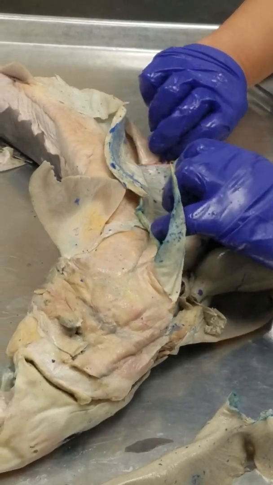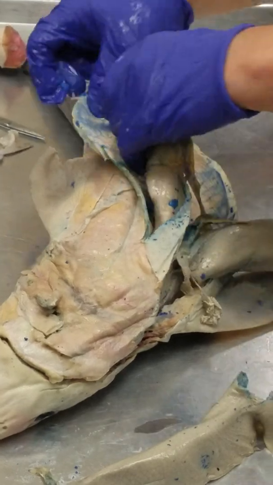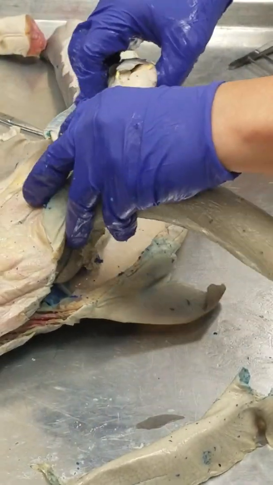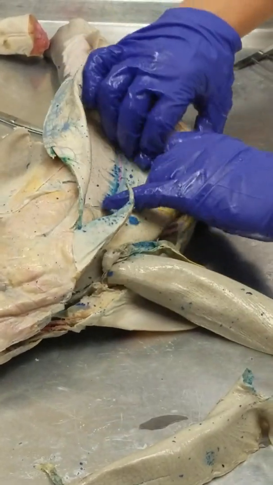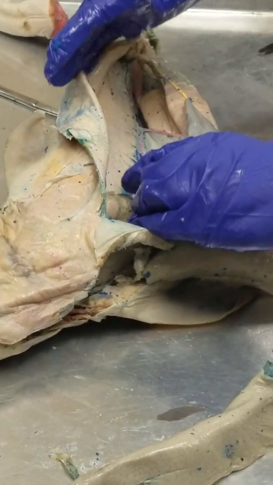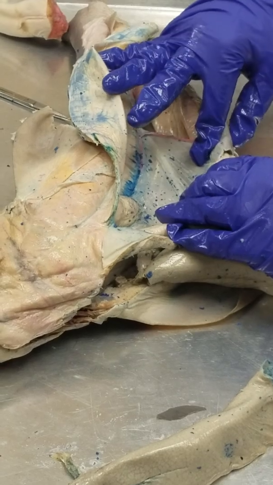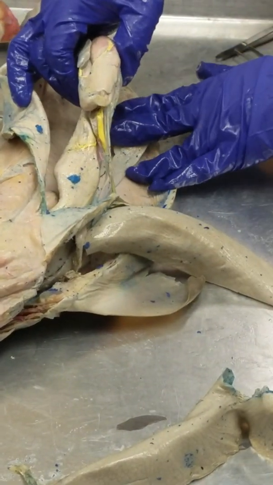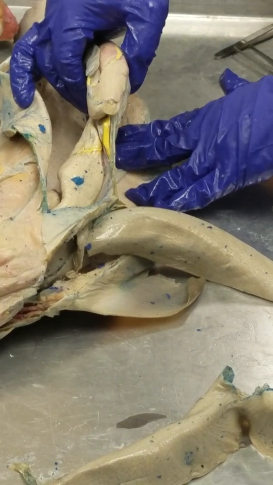So we have all these little mesenteries. See these clearish, gross things? The greater curvature of the stomach always has this big mesentery attached to it. It's called the greater omentum.